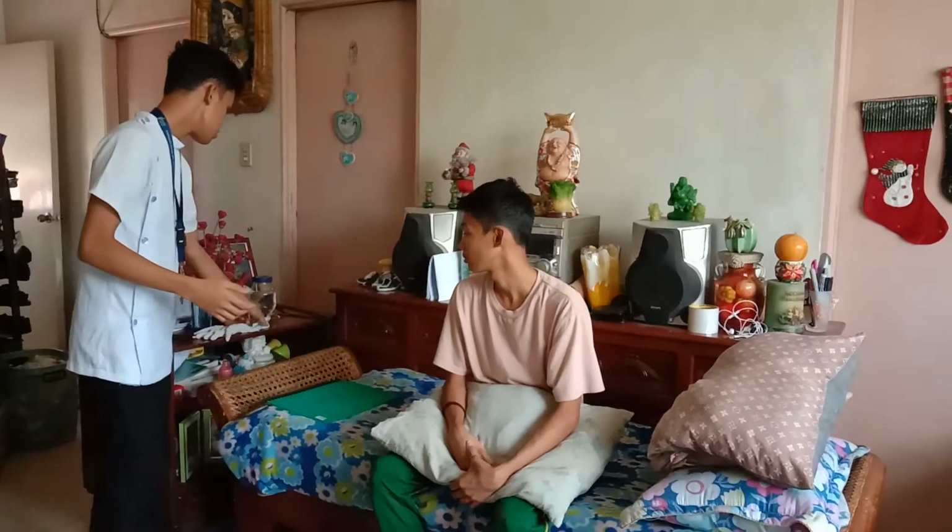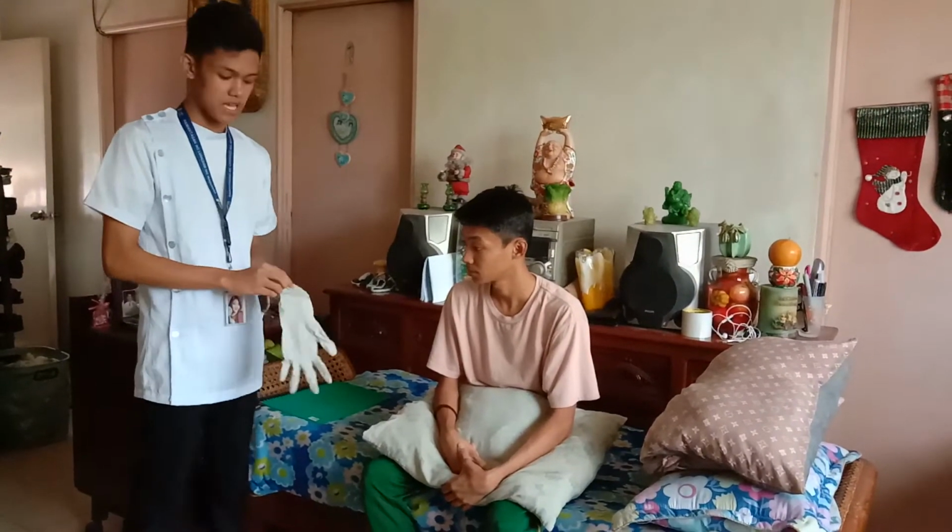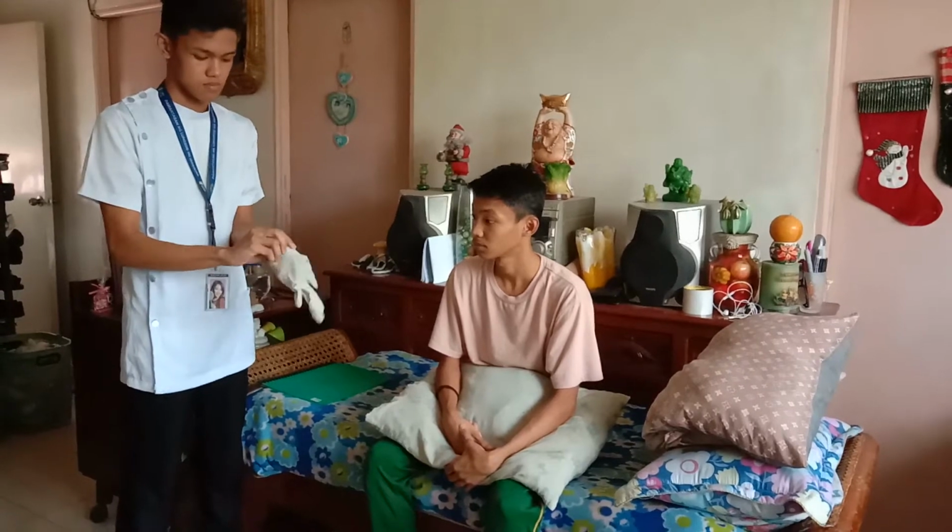Next, I'm going to palpate the face or head of the patient. First, I need to wear gloves because I'm going to touch the patient.